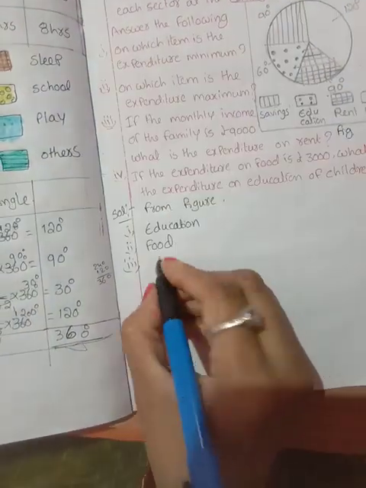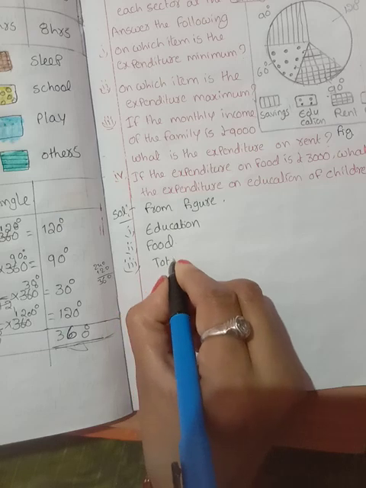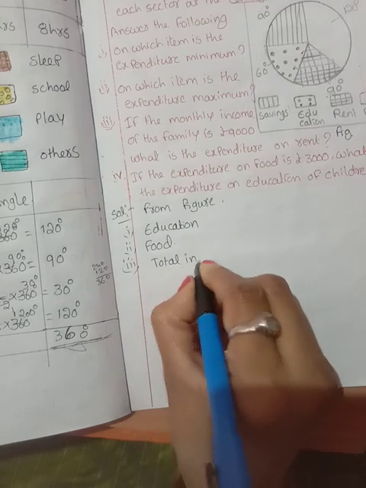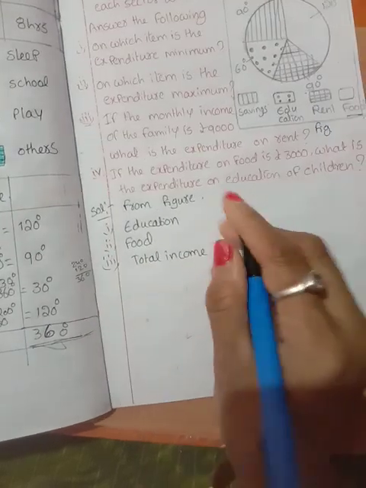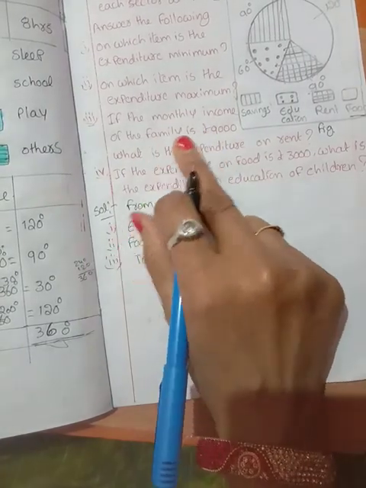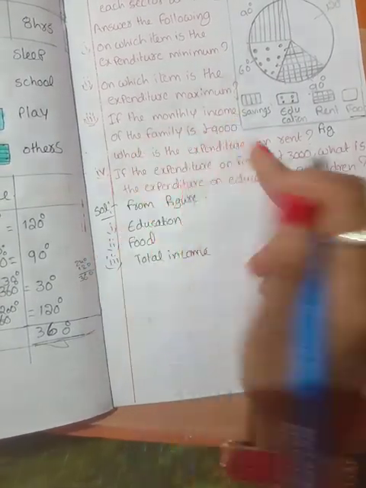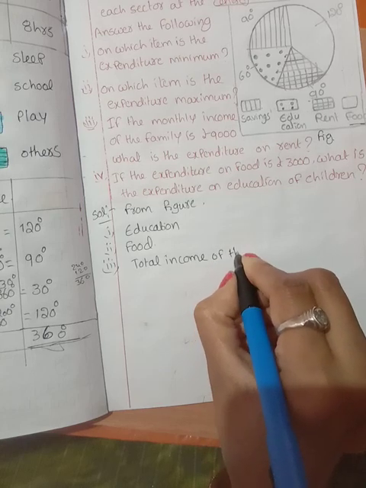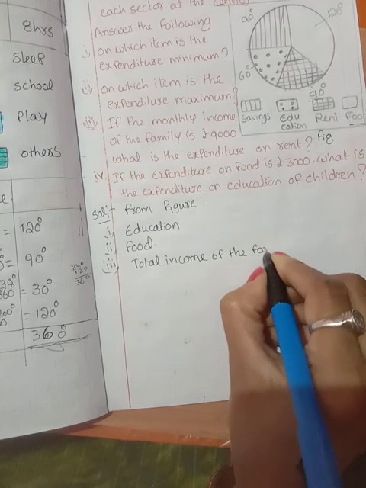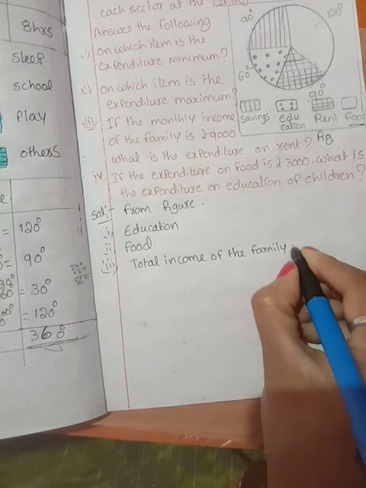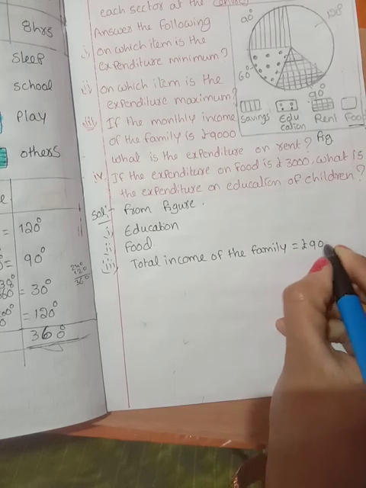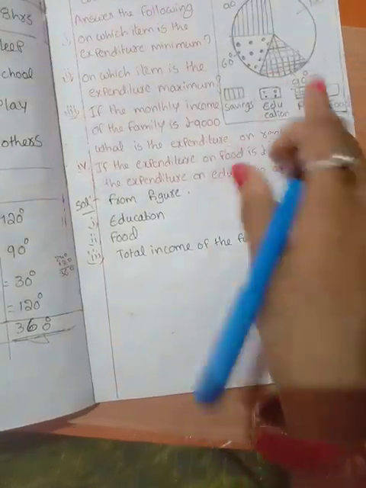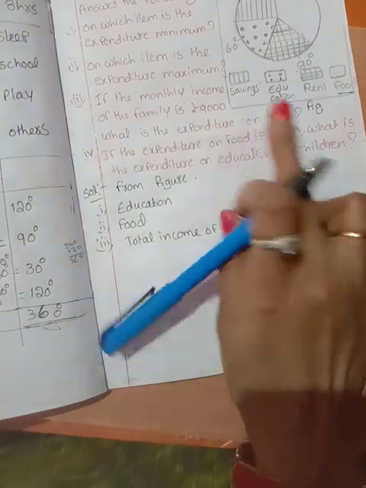So first is the total income. Total income of the family equals 9,000 rupees. The total angle represented by the circle is 360 degrees.